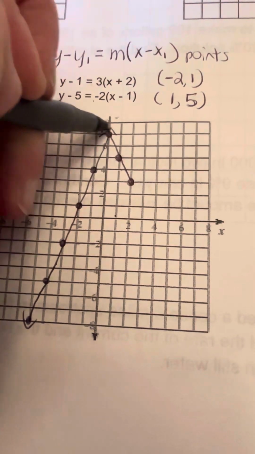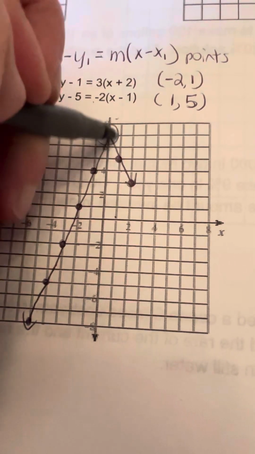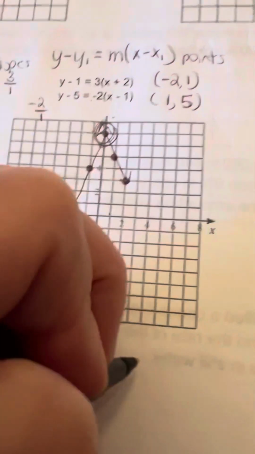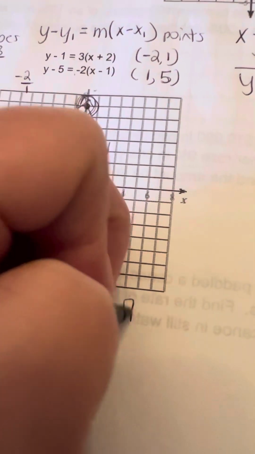I'm going to connect these, put arrows on them, and then this point right here is my shared point at 0, and this is a +7. So that would be my answer for this system of equations.